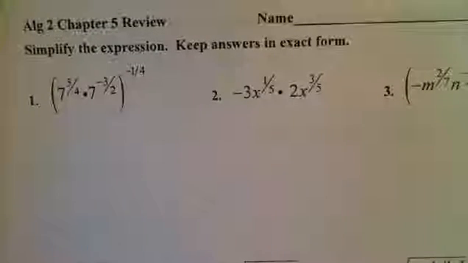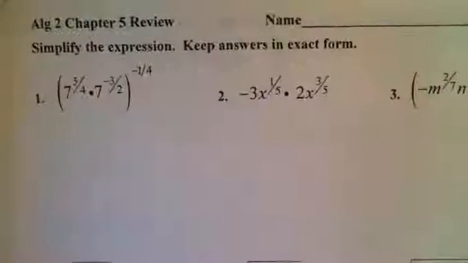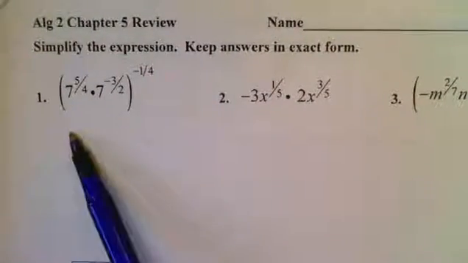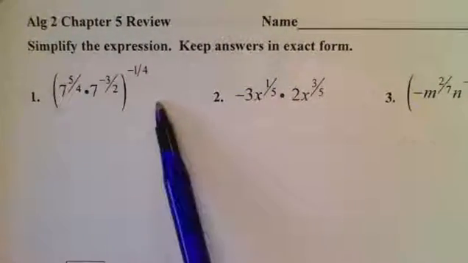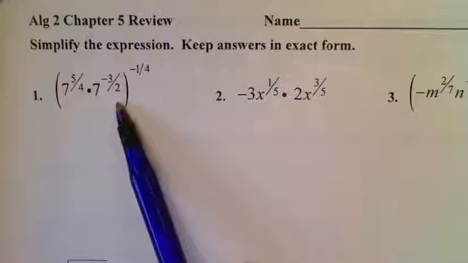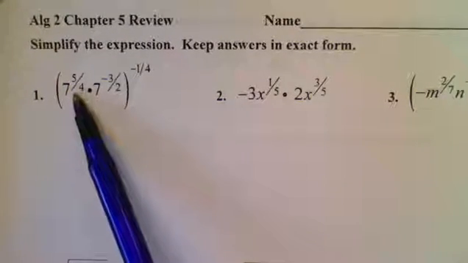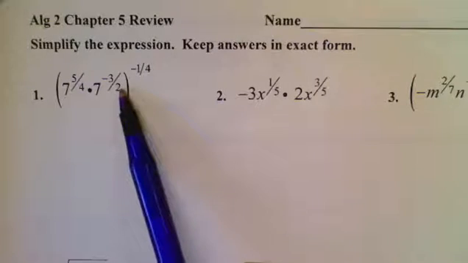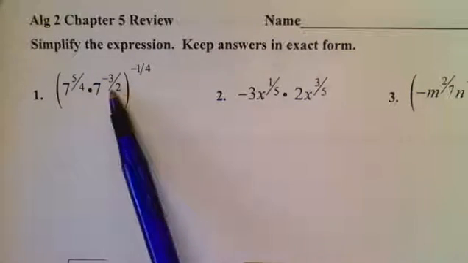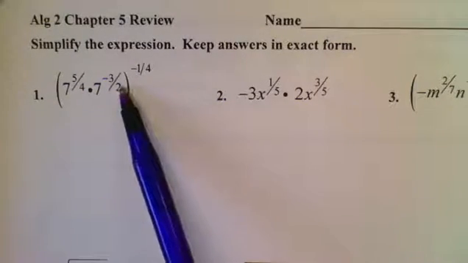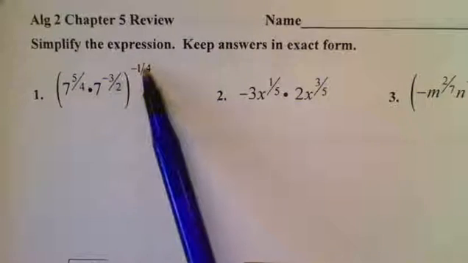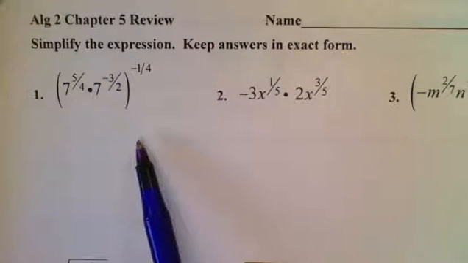Okay, here we go. Algebra 2, Chapter 5, review. If you look at the first three questions in the review, they make sure that you know properties of exponents. So remember, if you have like bases and you're multiplying those like bases, you're going to add the exponents. If you see something where you have a power to a power, you would multiply the exponents.